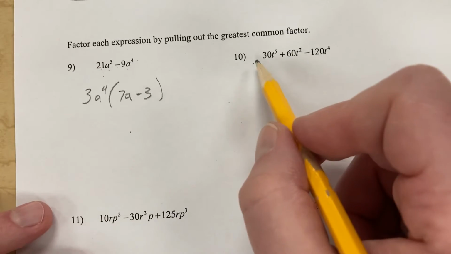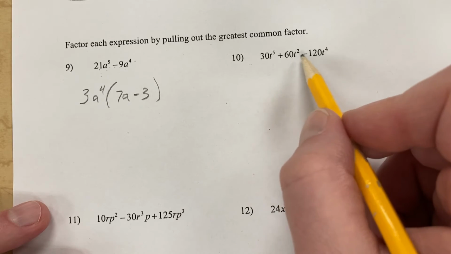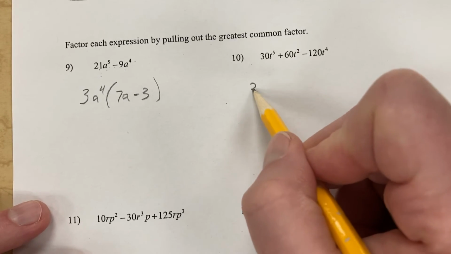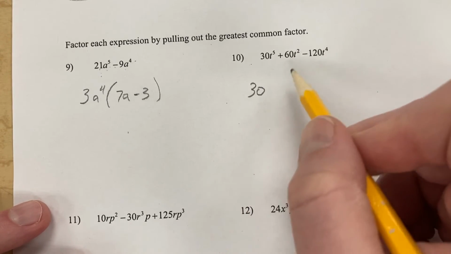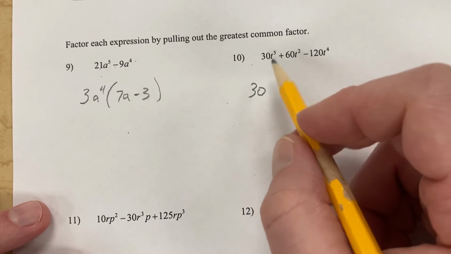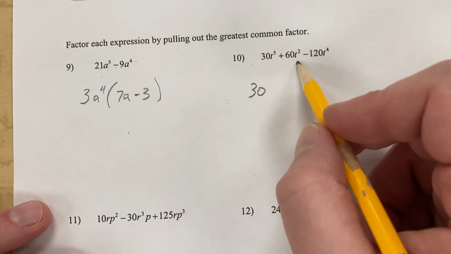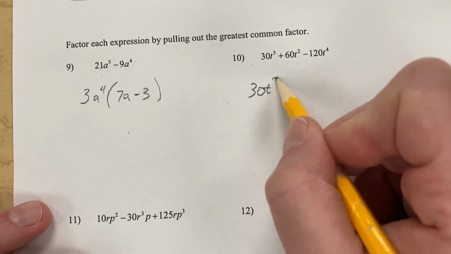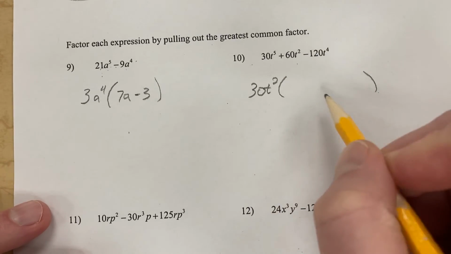Okay. Same thing here, we have 30, 60, 120. The largest number that divides evenly into all of them is actually 30. If you did 3 or if you did 10, that's right, but we want the biggest one we can. Then this has 5 T's, this has 2, this has 4, so we can pull 2 T's out before one of these would be finished.